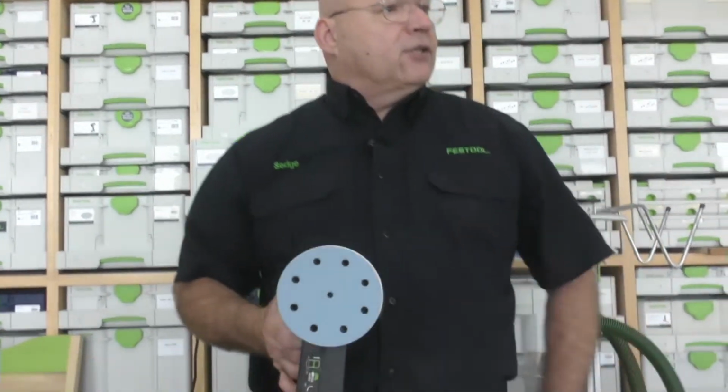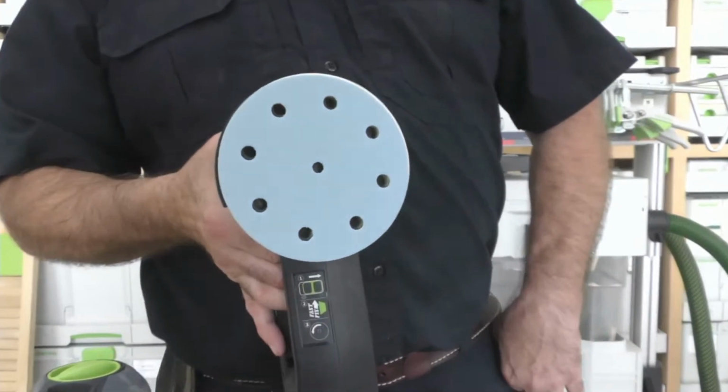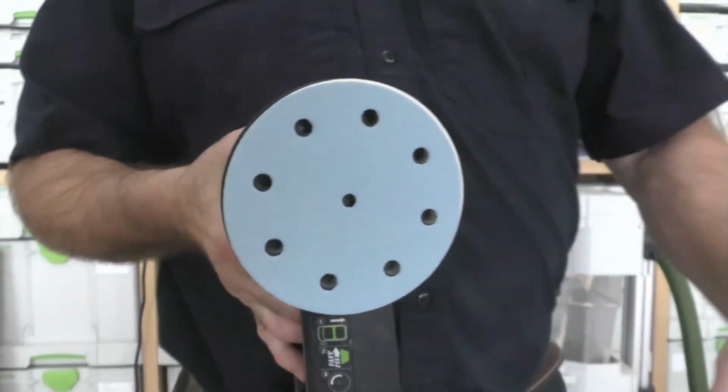Hey, Minnie, really quick. And hey, I didn't coach her on this. Take 25 and divide into 125. What do you get? 5. Hey, that's why this is a 5-inch Rotex. Woo, you're really good, man. I'm going to start calling you Miss Metric.